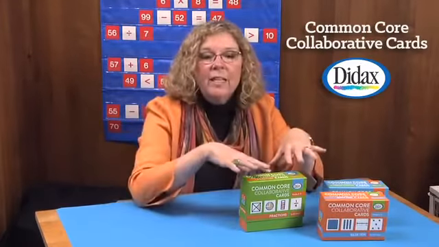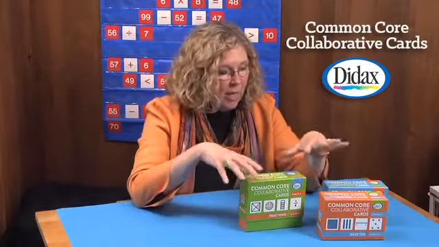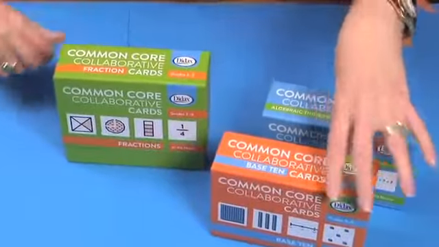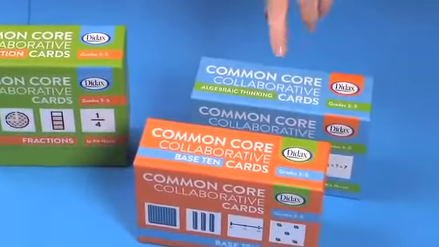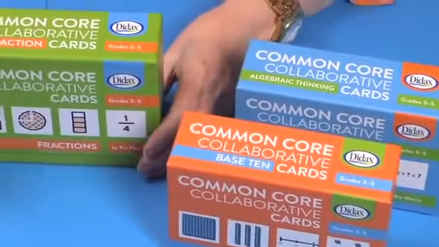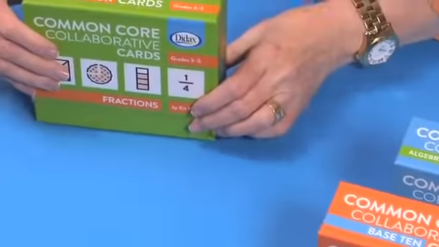I'm Sandy Genovese, and we're going to talk today about Common Core collaborative cards. You can practice and reinforce the content from the Common Core state standards with these interactive activity cards. Now, there are 3 domains that are covered. There is base 10, there is algebraic thinking, and there is one on fractions. And I'm going to bring the fractions here and show you.